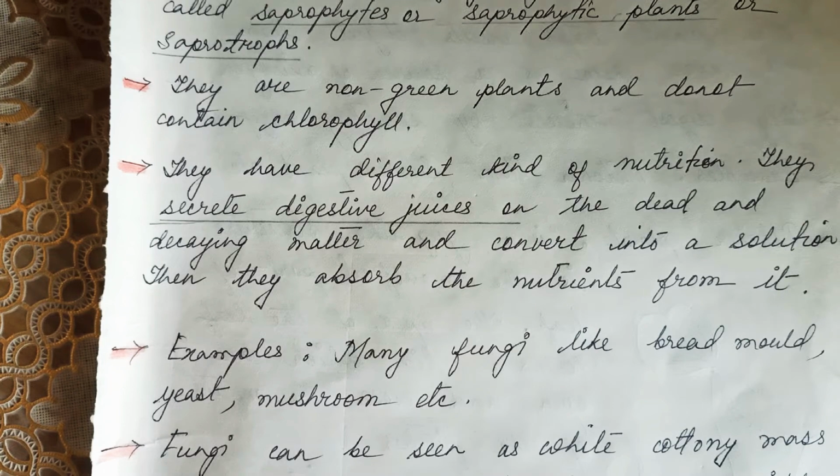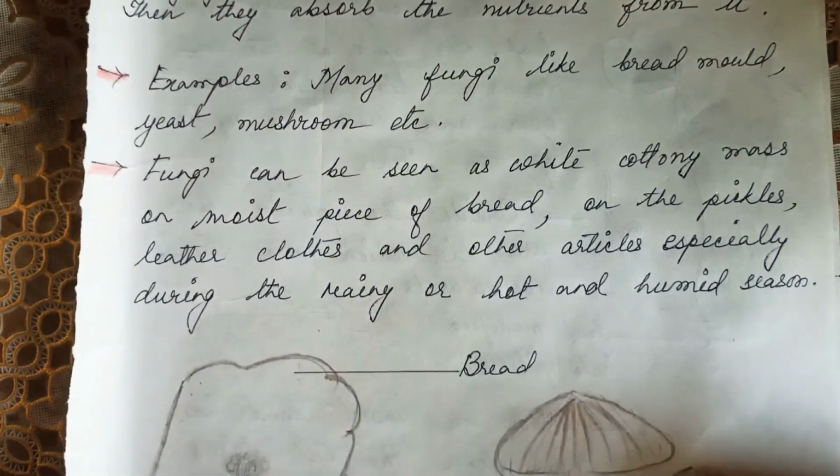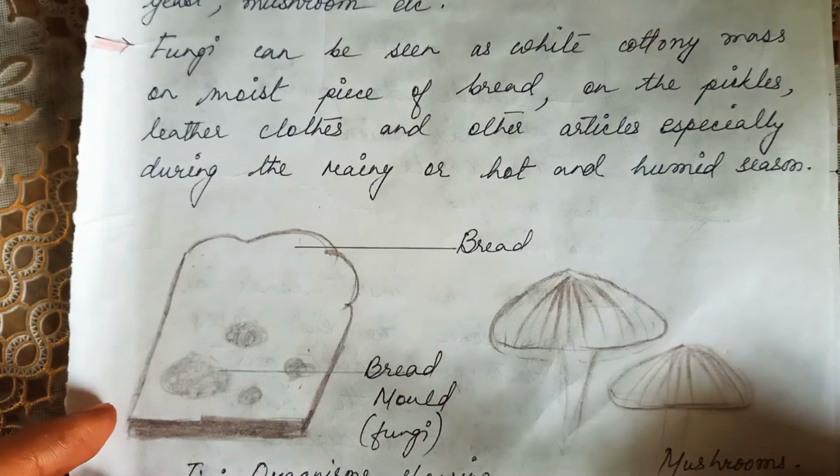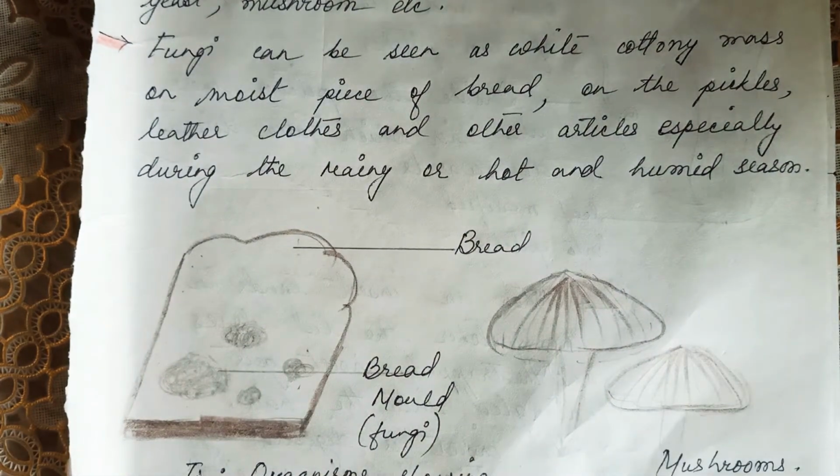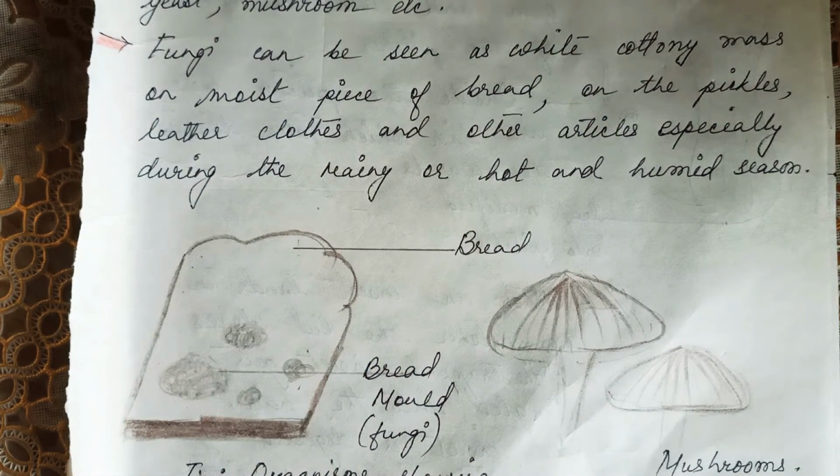They have a different kind of nutrition. They secrete digestive juice on the dead and decaying matter and convert it into a solution. Then they absorb the nutrients from it. Examples are many fungi like bread mold, yeast, mushroom, etc. Fungi can be seen as a white cottony mass on a moist piece of bread, on pickles, leather clothes and other articles, especially during the rainy or hot and humid season.